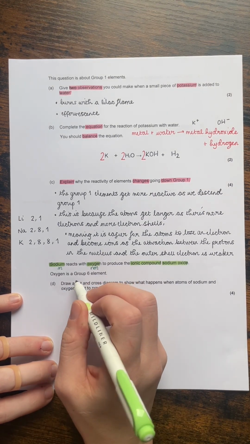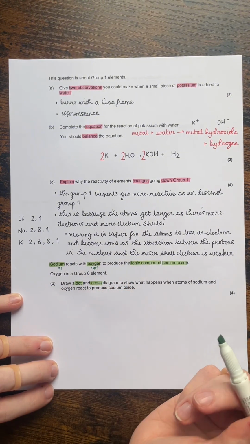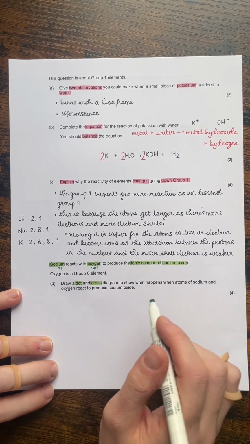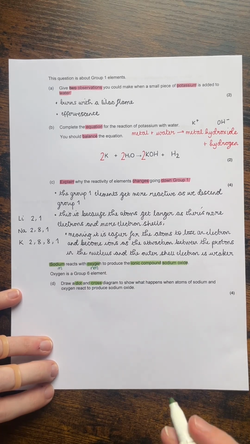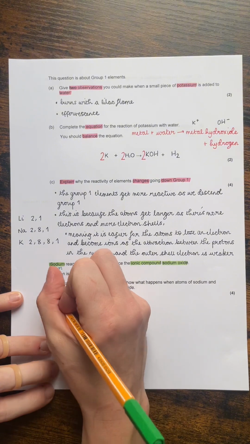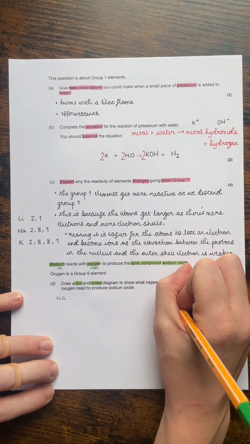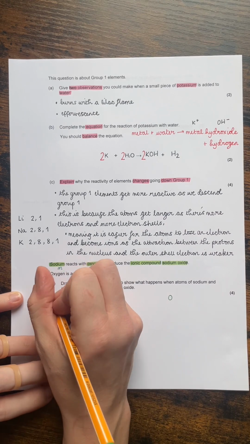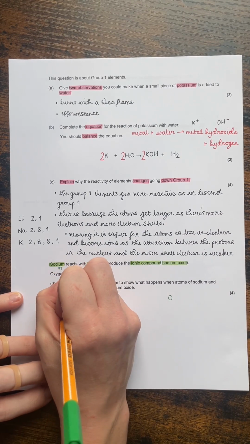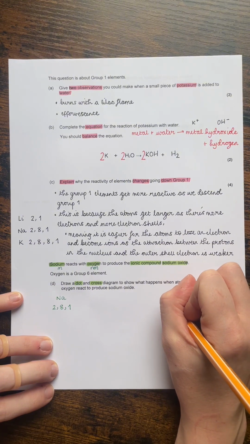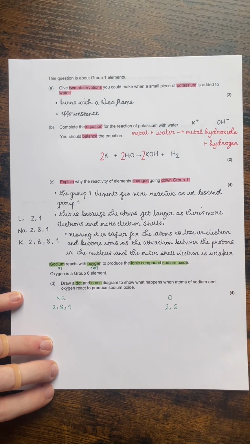So we have to draw a dot and cross diagram to show what happens when atoms of sodium and oxygen react to produce sodium oxide. So the first thing I'm going to do, as I've just said, that might be helpful, is think about the electron configurations of sodium and oxygen. Sodium we've got from up there, so 2,8,1. Oxygen is 2,6, so 2 in the first shell, 6 in the second shell.